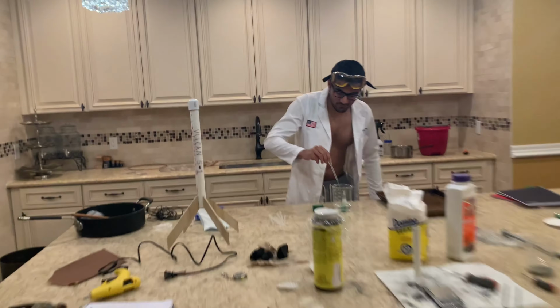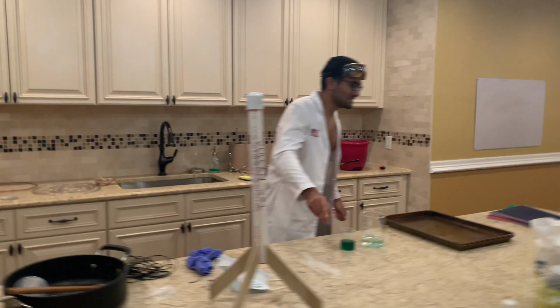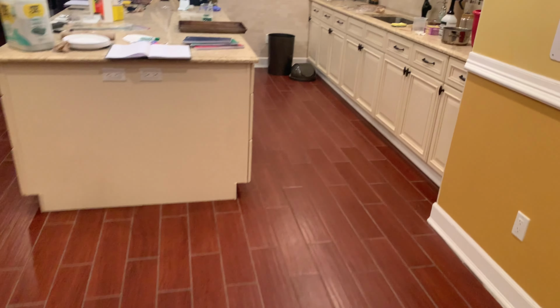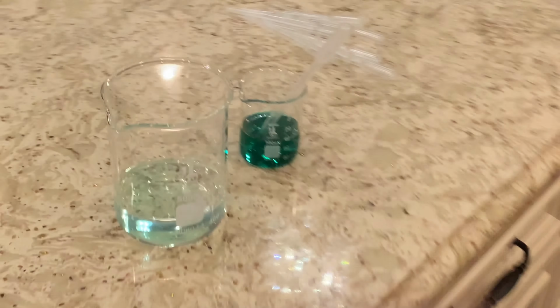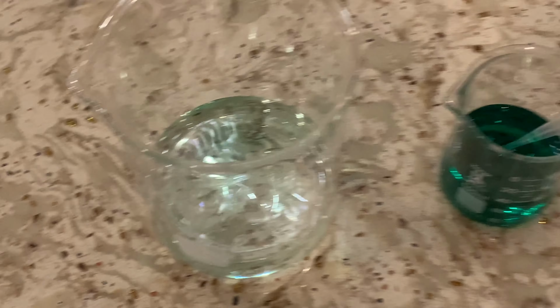Wait a second, is there someone here? What the hell, Abdullah? What are you doing? I'm just checking out your equipment. What? Get out of here! Leave! Leave! And why aren't you wearing a shirt? Take off my lab coat! What the hell? Oh my god. What was he making? What is this stuff? I might have to run some tests on this.